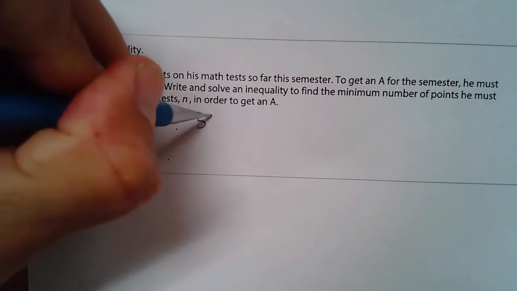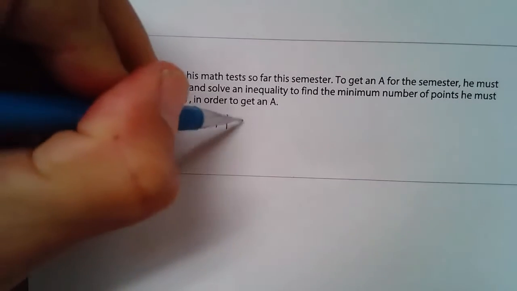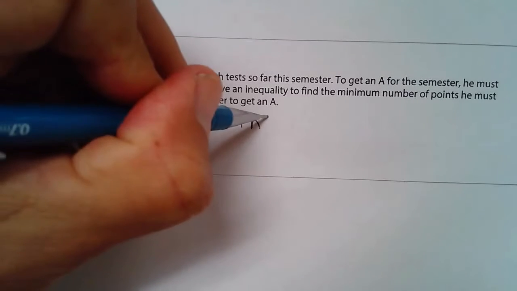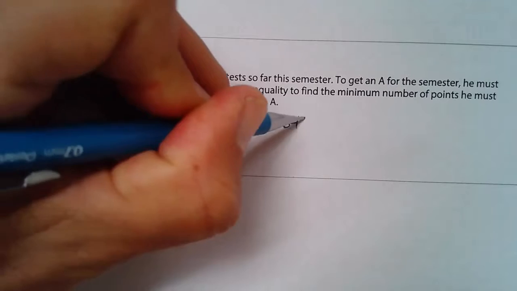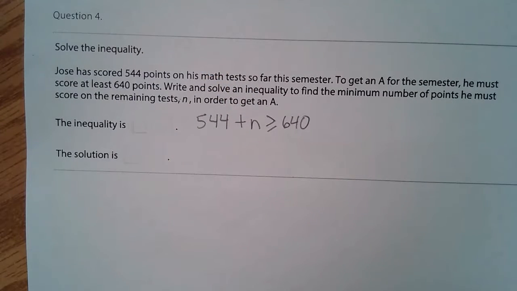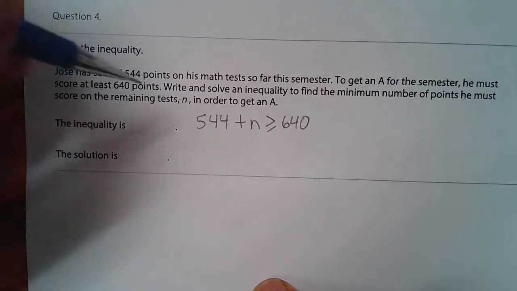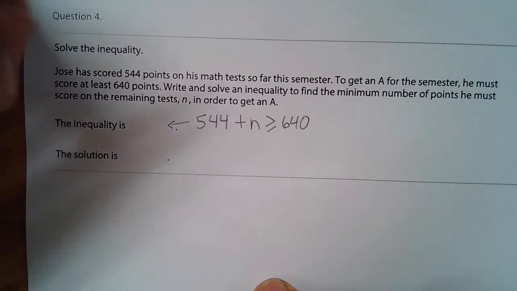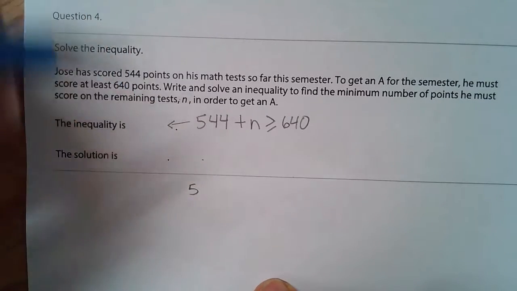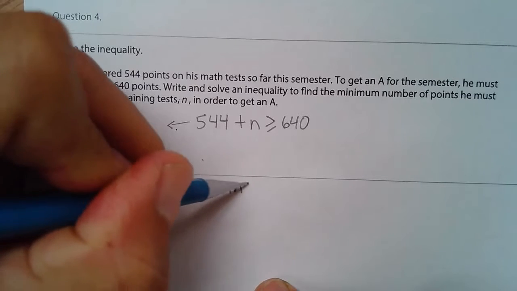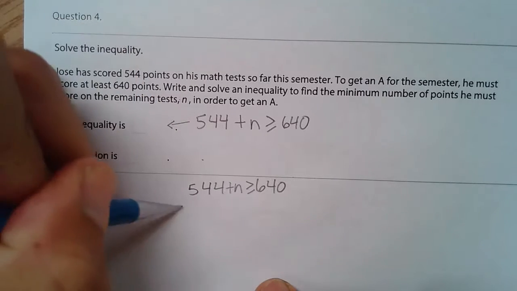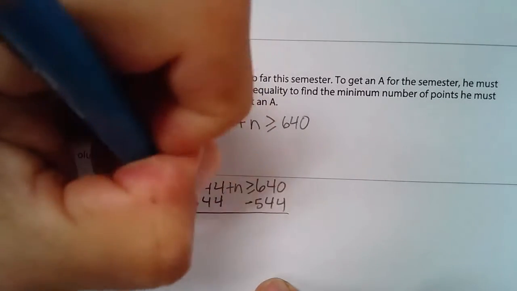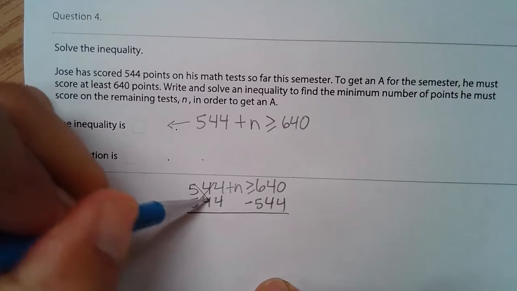Well, if we start with the 544 plus whatever his score needs to be, and that needs to be at least 640. So that means this has to be greater than 640, but he could also score exactly 640, so greater than or equal to. That is our inequality right here. Now to solve, the solution would be 544 plus n is greater than or equal to 640, and we have to subtract 544. And these cancel each other out.